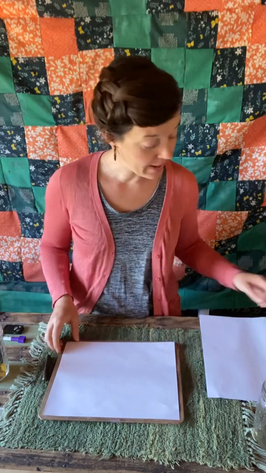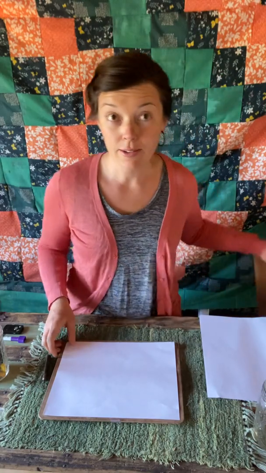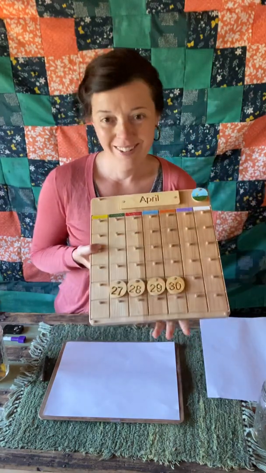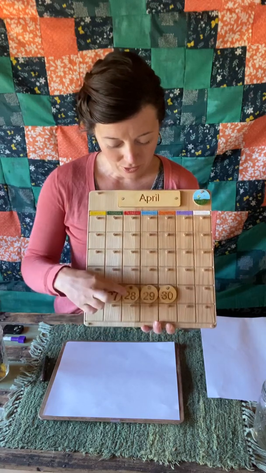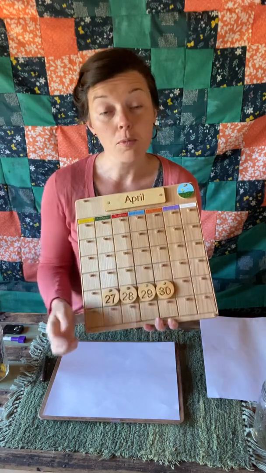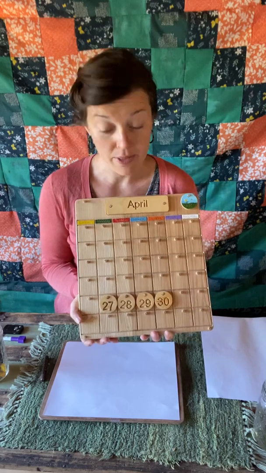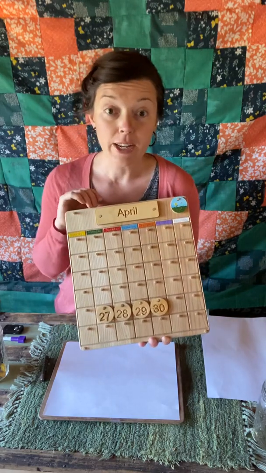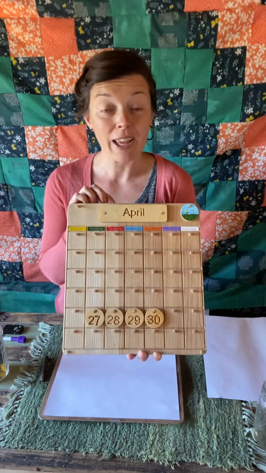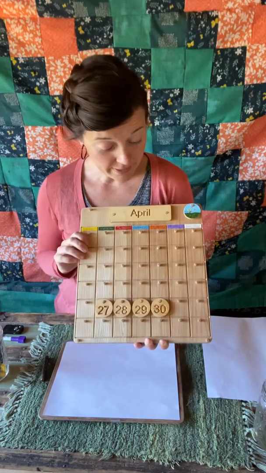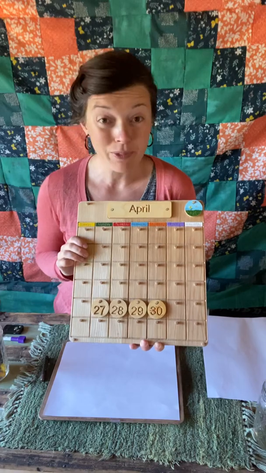It is Monday, April the 27th. 1, 2, 3, 4 more days we have in the month of April. 30 days hath September, April, June, and November. All the rest have 31, except February.